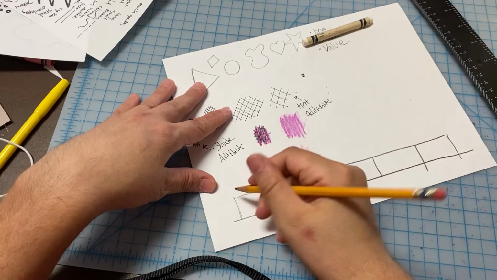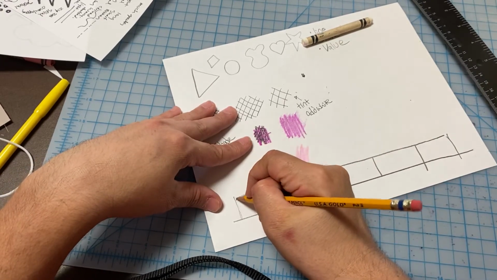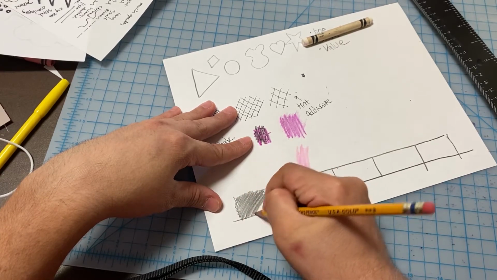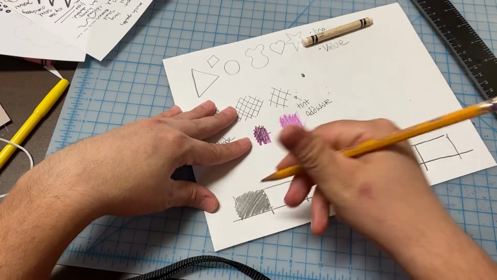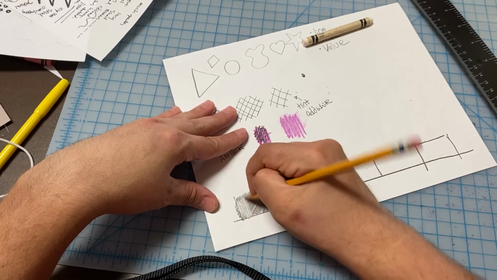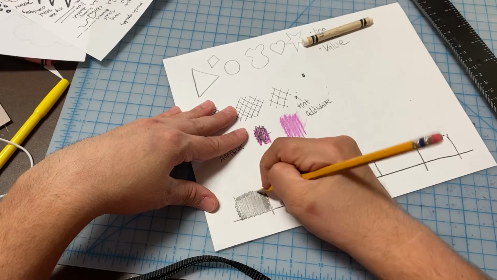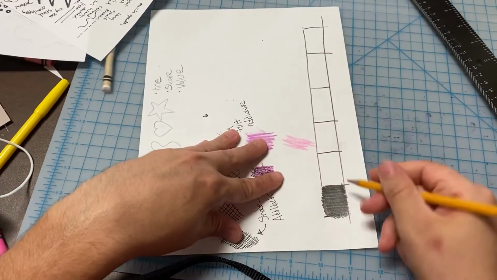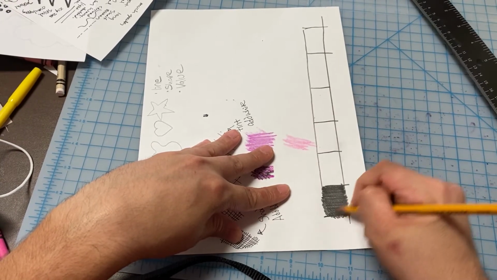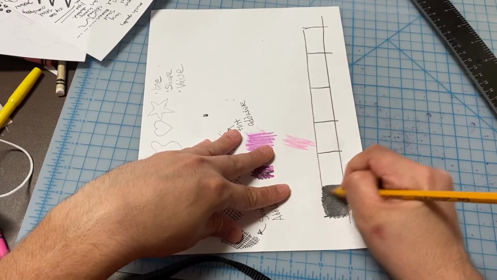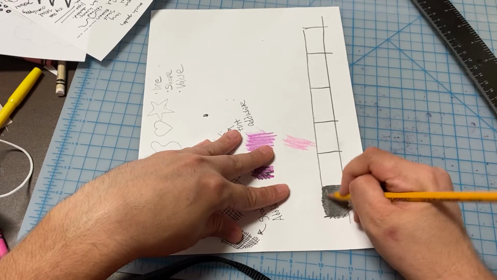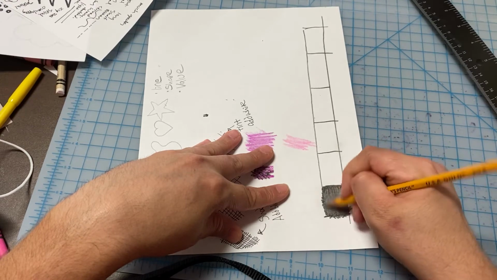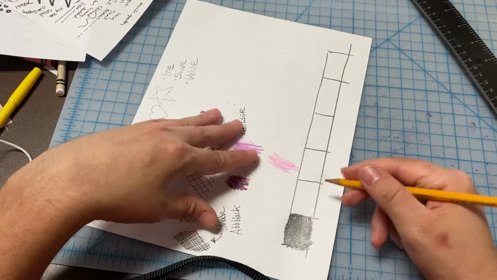Left to right, we are going to start with the blackest black. We're going to start with a dark, dark color. It doesn't matter how many times you have to go over it. We just want to get a pencil mark as dark as possible. So in a drawing, that would be what the darkness would look like.